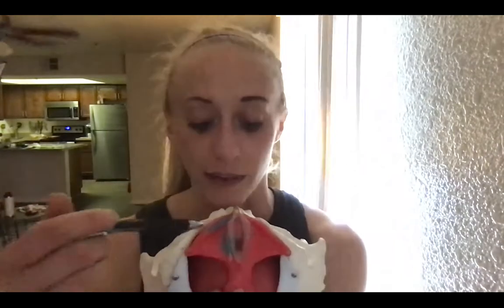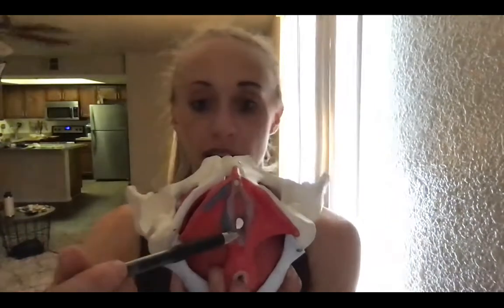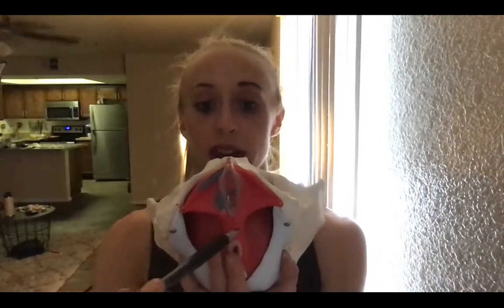Let's go down, and it's hard to see, but right here there is a hole, and that is the urethral meatus or the urethra, and that's where urine exits in women. Below here is the bigger hole, and that is the vaginal opening. If we go below here, you see a thickening of tissue.